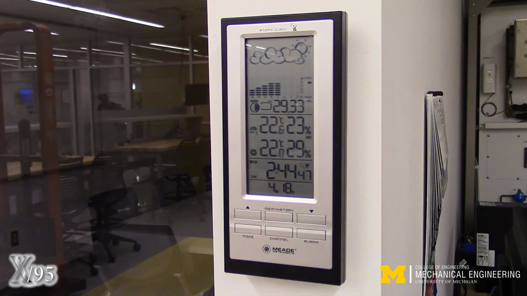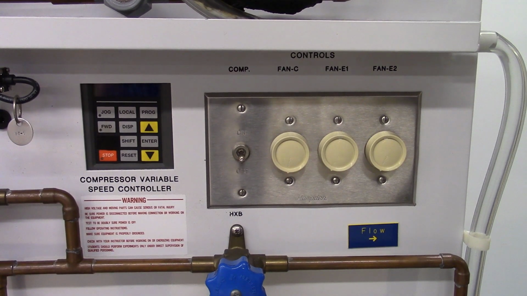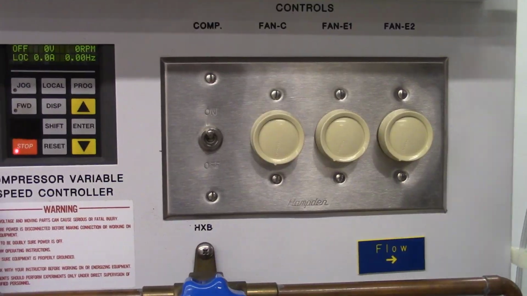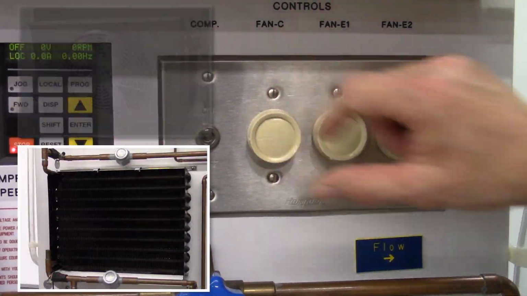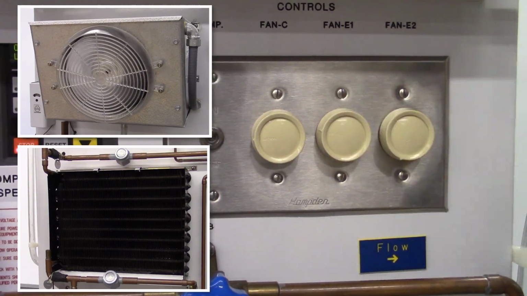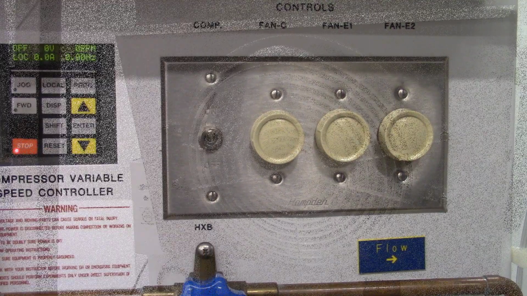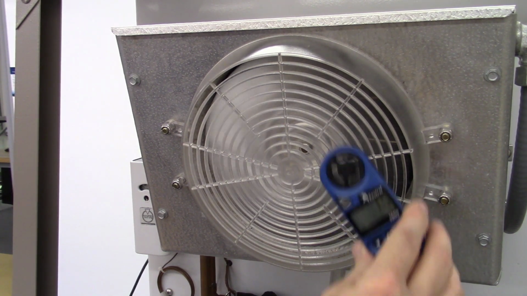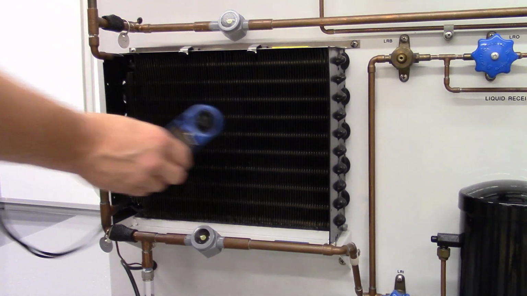Use the weather station to measure and record the lab environment. Toggle the power switch on the cart. Then turn on and set the fan speed for the condenser and evaporator number 1. Full clockwise is low speed. Use the anemometer to measure the airflow through the evaporator and then through the condenser.